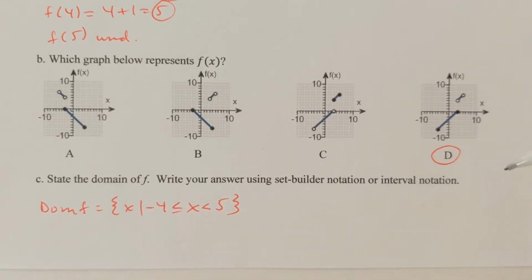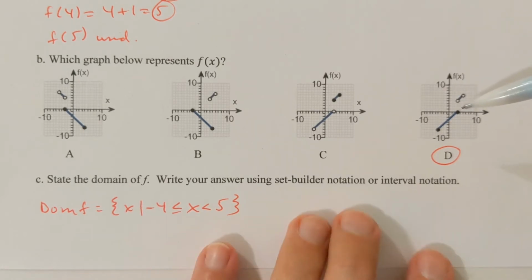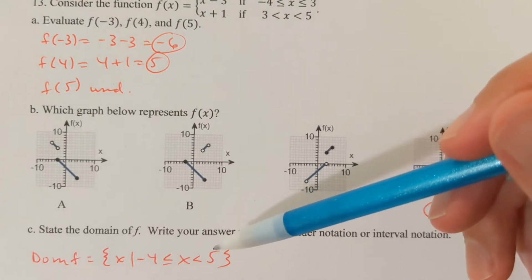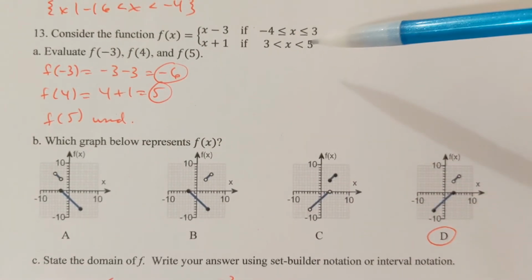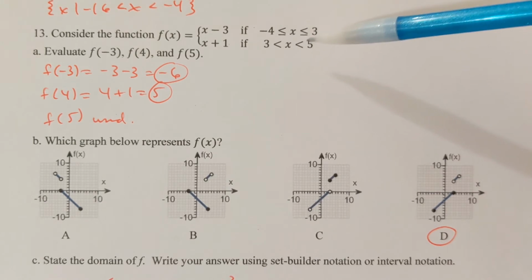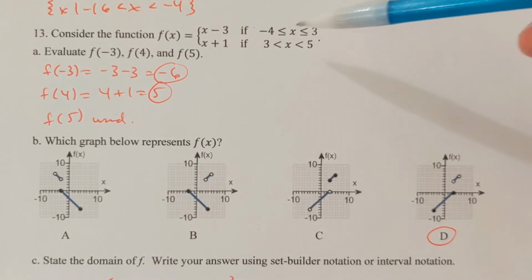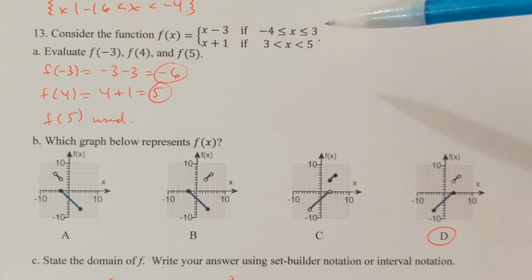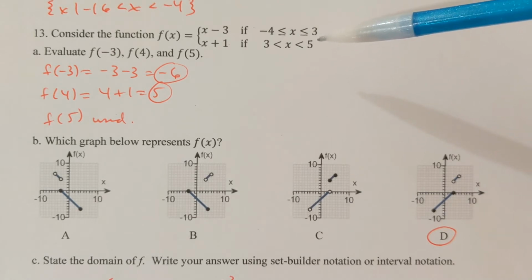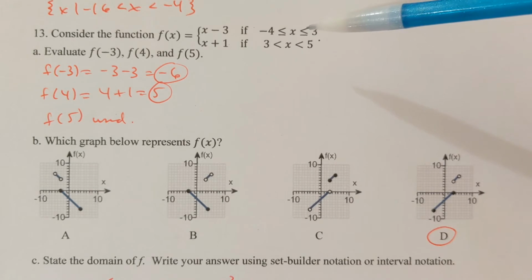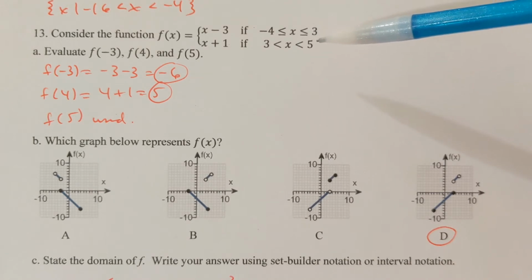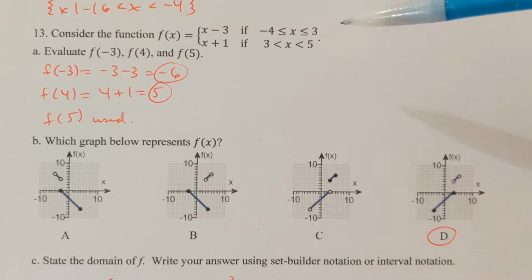Part C, state the domain of f. Write your answer using set builder notation or interval notation. Set of all x such that x is greater than or equal to negative 4 and less than 5. I see that from these two pieces here. I'm including anything that's from negative 4 to 3, including those two numbers, and then anything that's from 3 to 5. So really that's all numbers that are between negative 4 and 5, including negative 4.